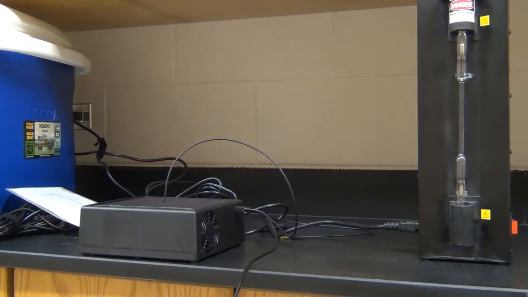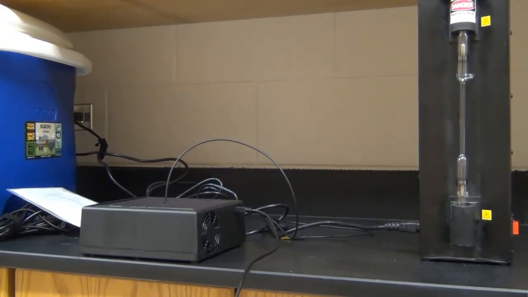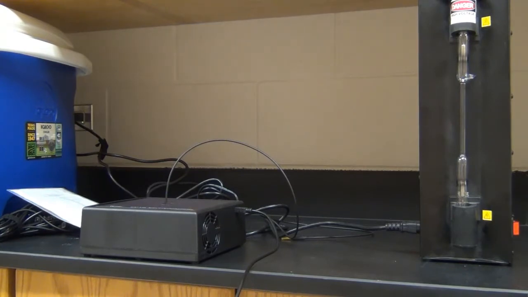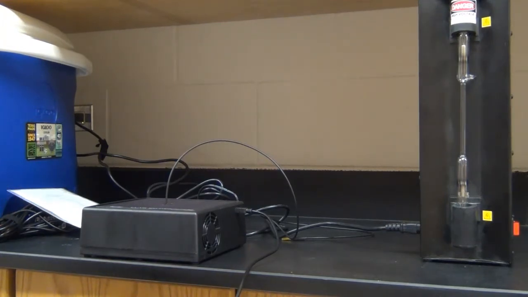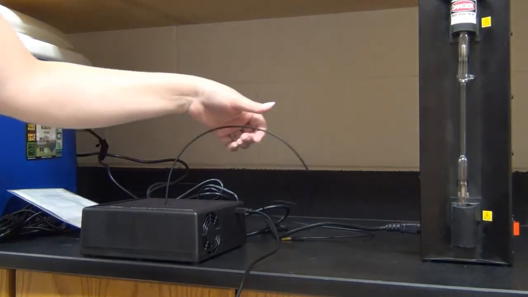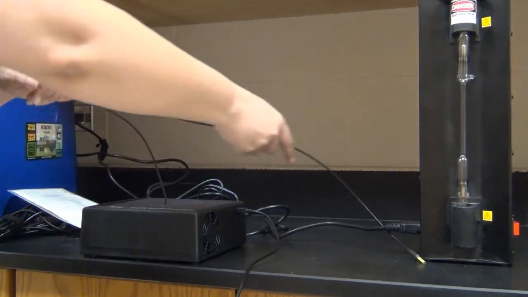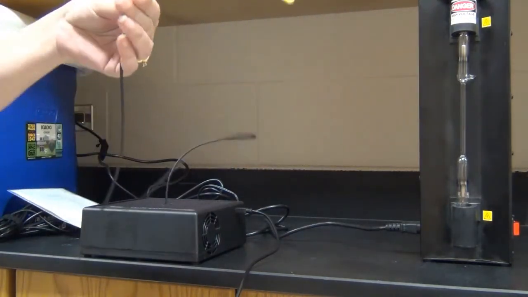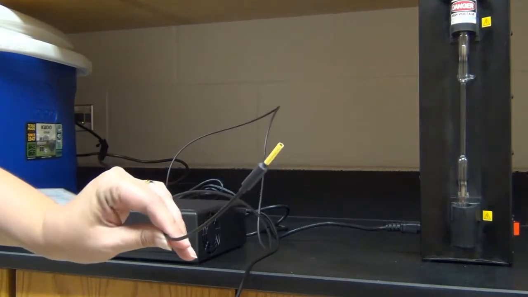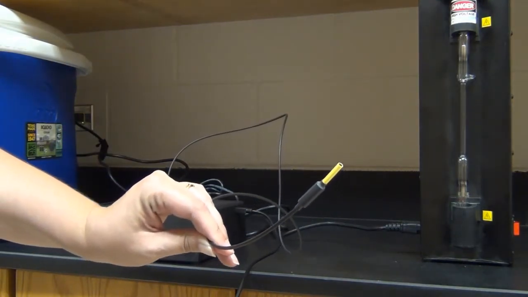So in order to collect data today, we will be using our Vernier UV visible spectrophotometer. And this is a spectrophotometer that is able to read farther into the ultraviolet than most of our other equipment. It reads today by using what's called an optical fiber. This is the optical fiber.